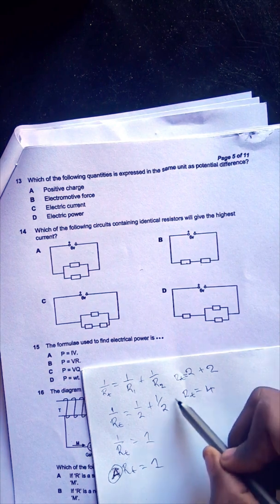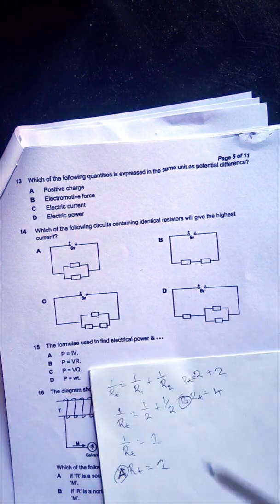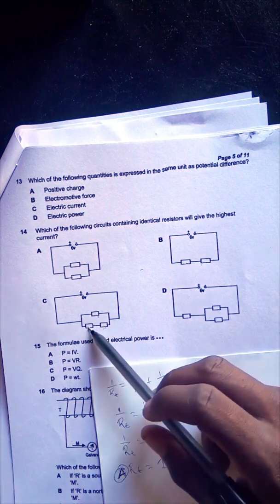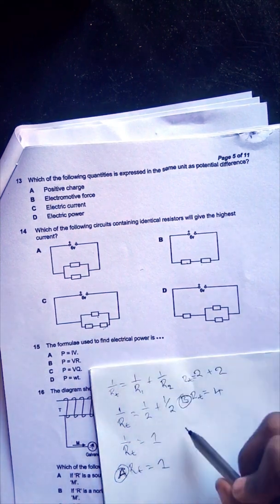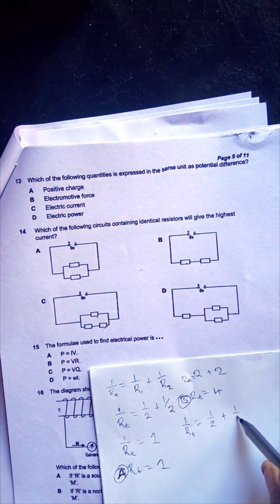So total resistance in B is 4 ohms. So we've got B there. This is our B. And we assume this is 2, this is 2, this is 2. We're going to have 2 plus 2, okay, so this is C. We're going to have 2 plus 2, this is 4. 1 over total resistance equals 1 over 2 plus 1 over 4.